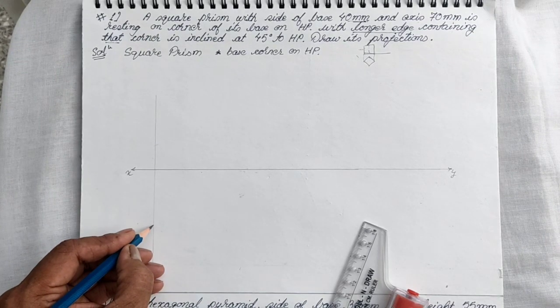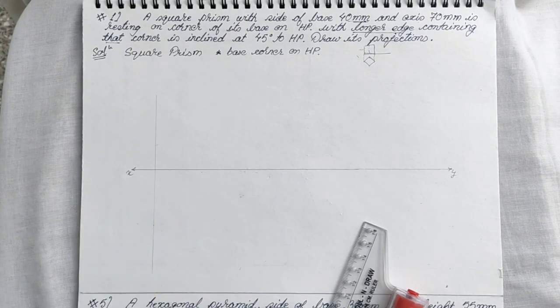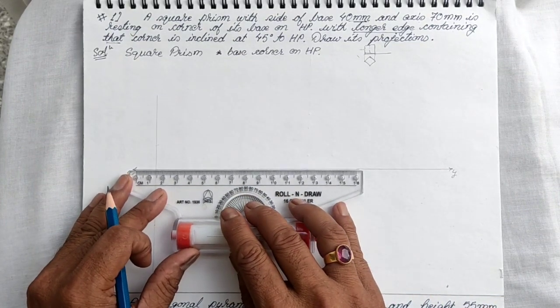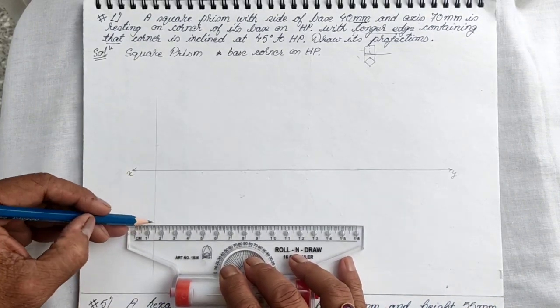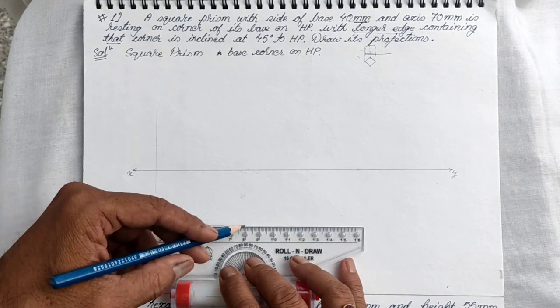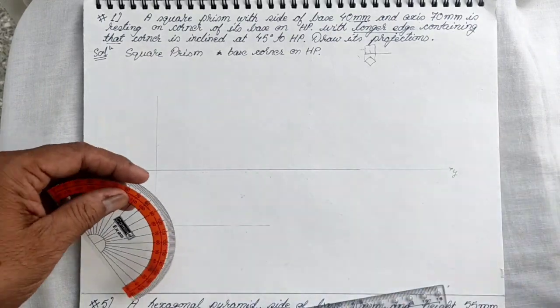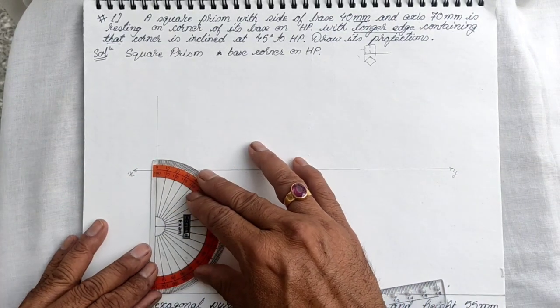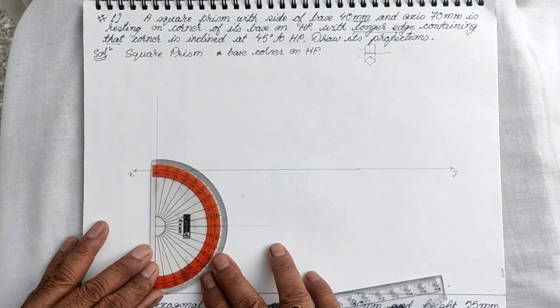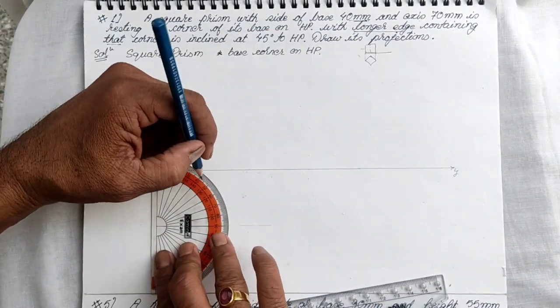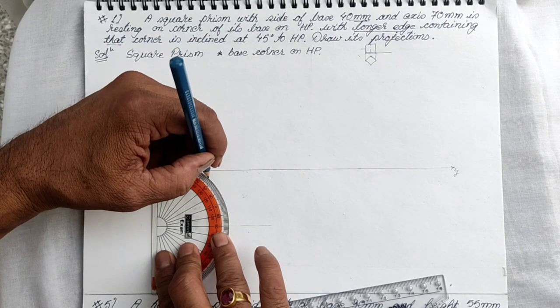So I mark a point. This is supposed to be the diagonal. To draw that square, in this condition it will be an equally inclined condition. That means two sides will be inclined at 45 degrees.